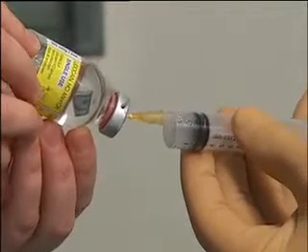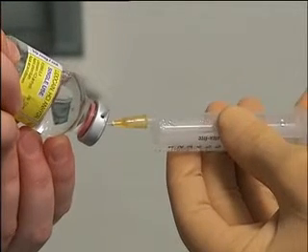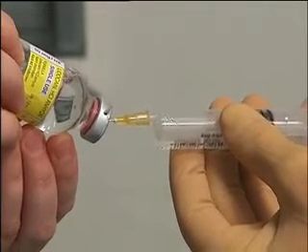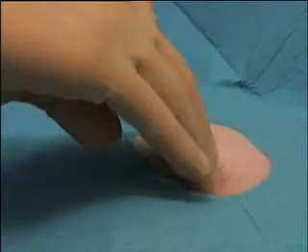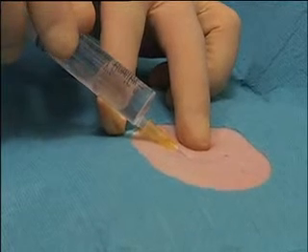Aspirate lidocaine into the 10 ml syringe for use as a local anesthetic agent. Using a 25 gauge needle, inject a wheel of lidocaine at the superior edge of the third rib at the mid-clavicular line.